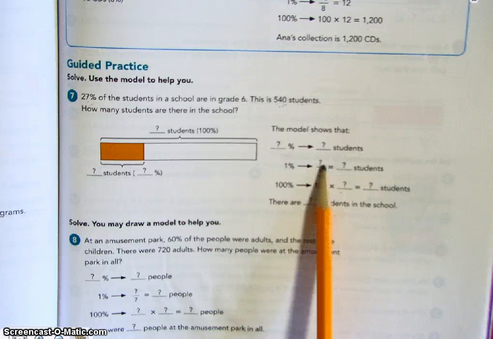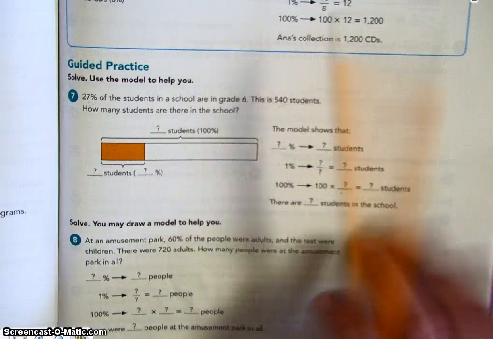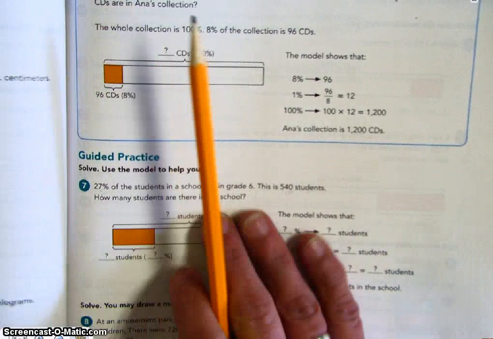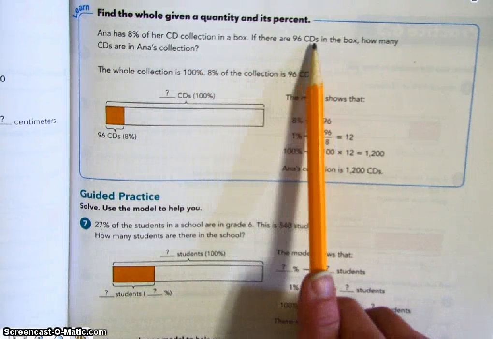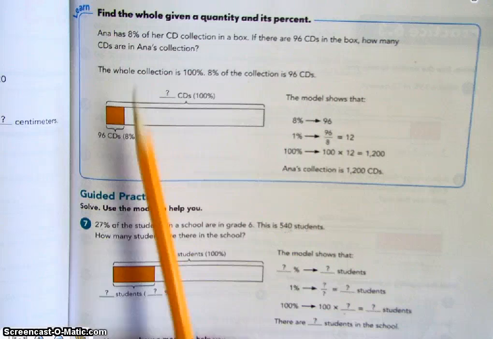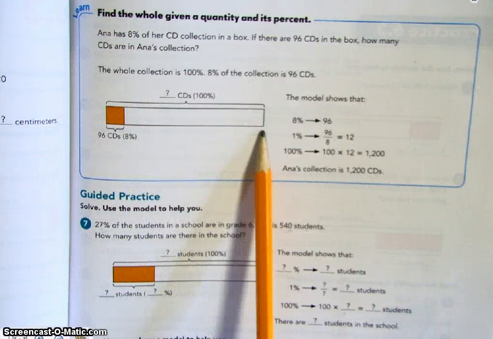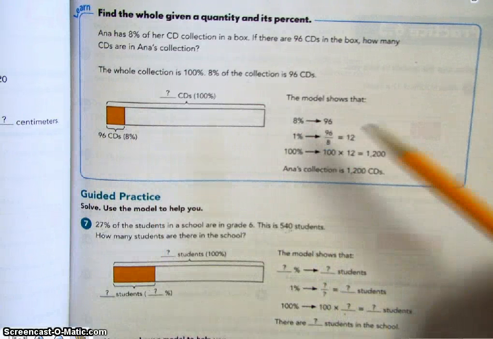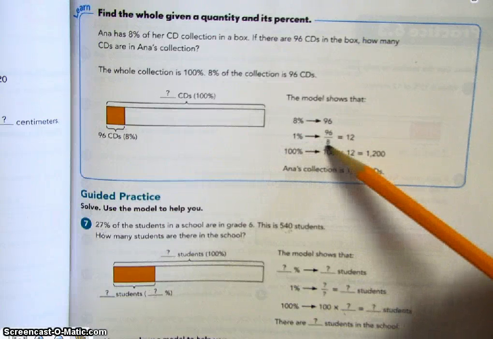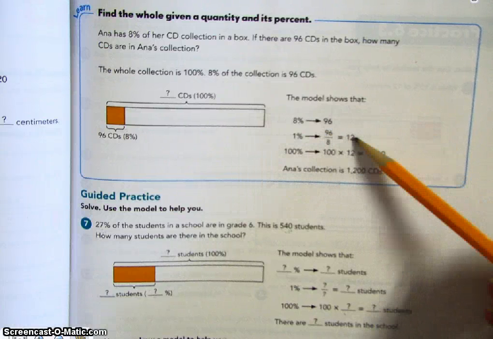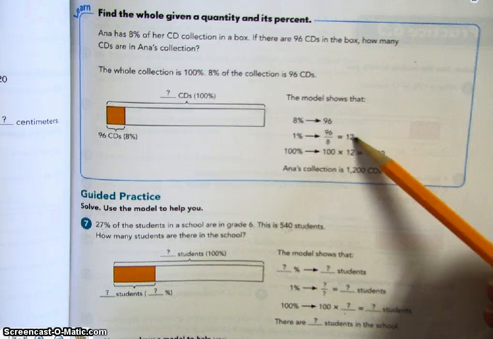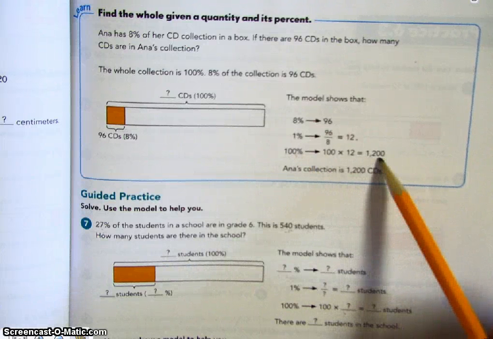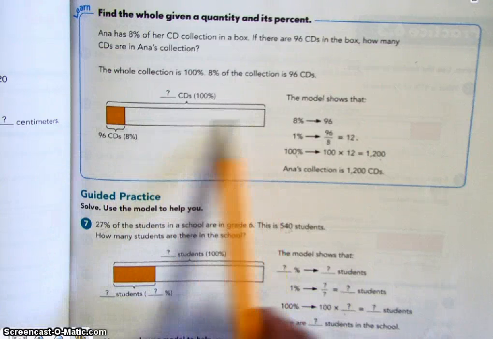So 1% of that we would be dividing again, just like up here on your worksheet. It says if we have 8%, and 96 of those CDs equals 8%. They're not saying the whole amount is 96, just 8% is. So the model shows 8% is 96, 1% of that would just be 96 divided by 8, would equal 12, but remember they're asking us for a percent, so I need to times that by 100%, and it would equal 1,200 CDs would be the total amount, our base number.